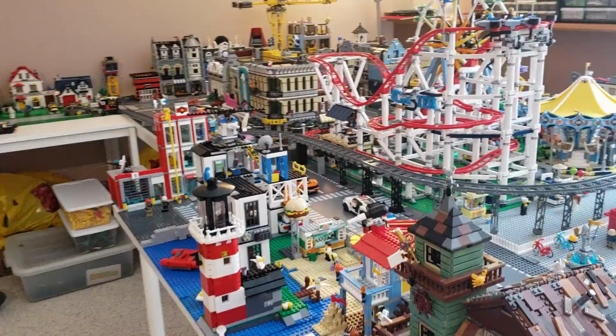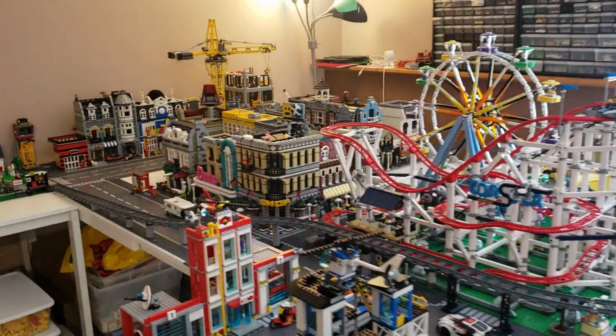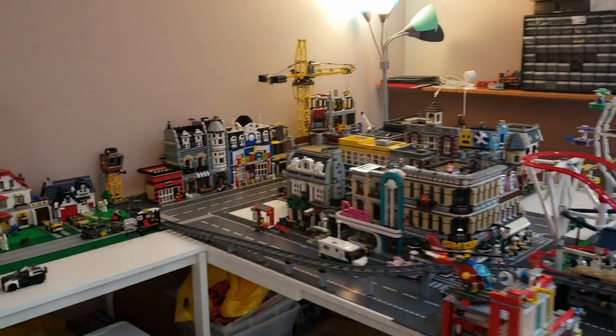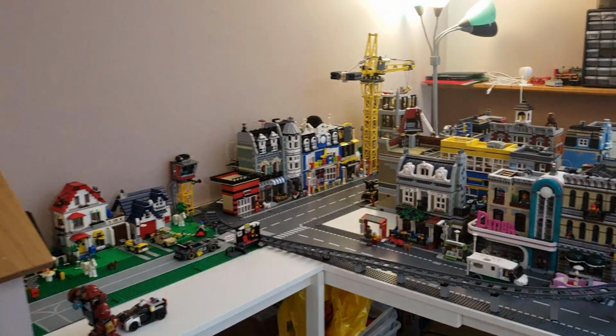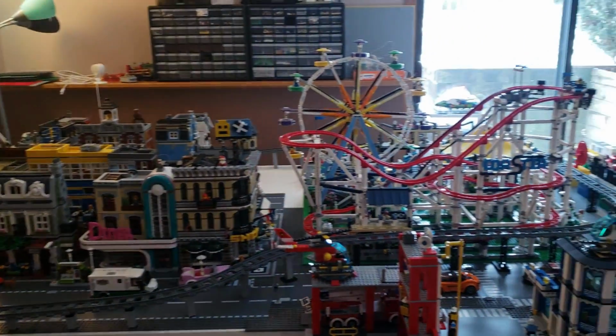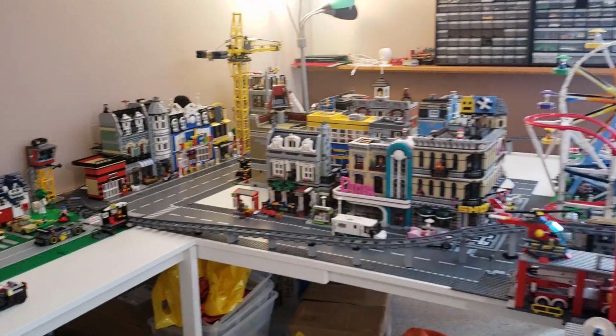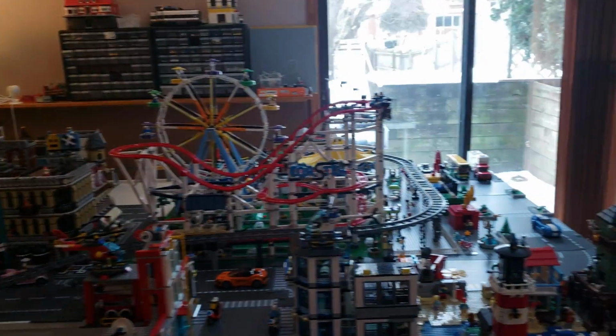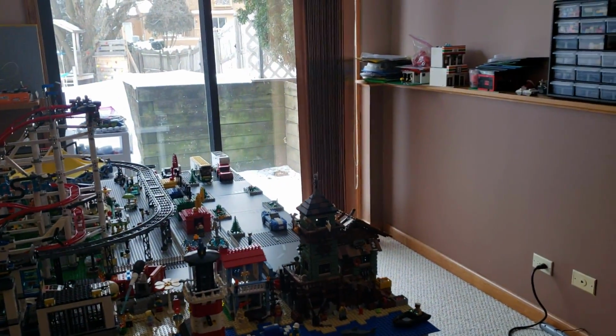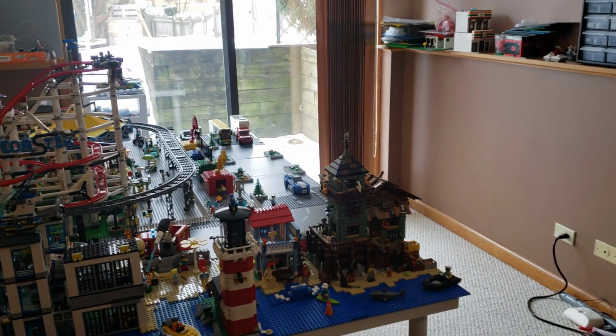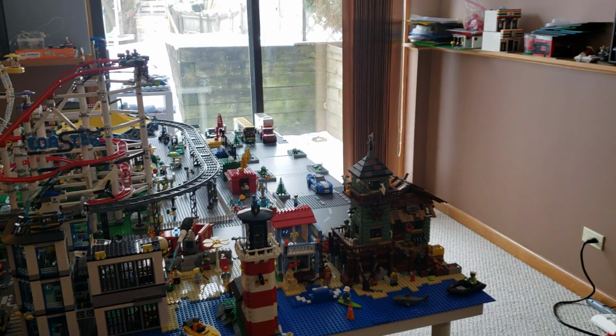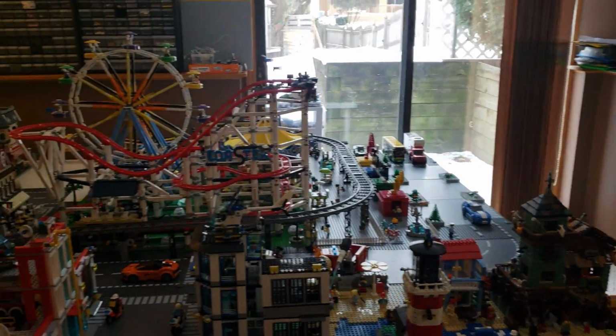My Lego city is actually in my living room. I have a long living room, and because one side is unused, I'm able to use it. And I populated so many tables that I really ran out. I could possibly fit one or two more on that side, but then it just becomes a hassle to walk to the other side.